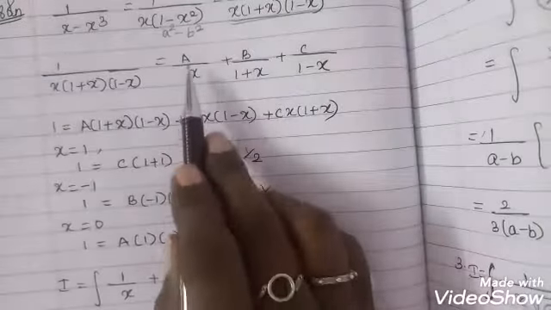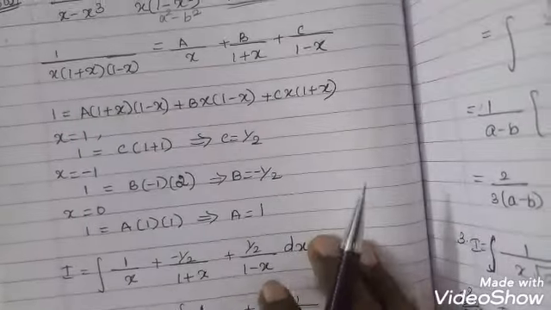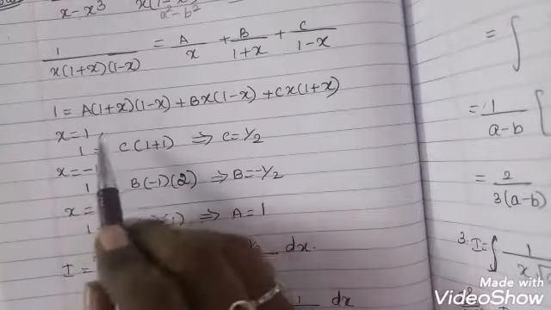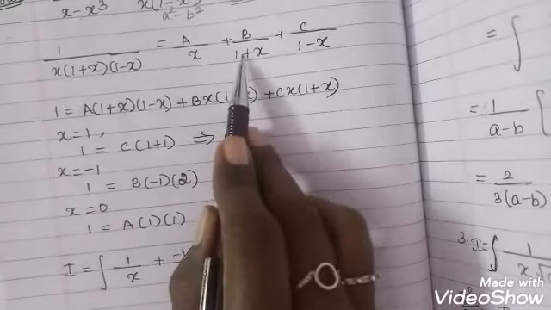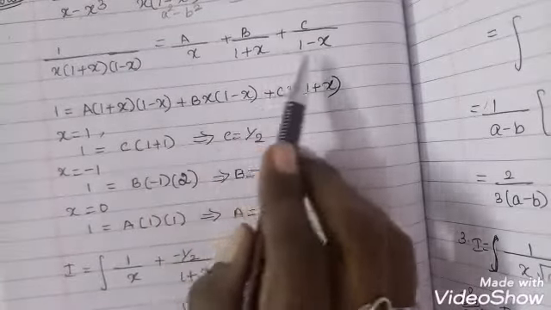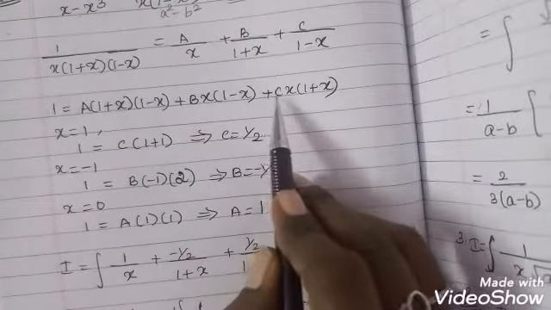So I'll have to find the values of a, b and c. In the earlier exercise itself, I've told you how to find the values of a, b and c: put the roots in this case. So you have 1 equal to a into 1 plus x into 1 minus x plus b into x into 1 minus x plus c into x into 1 plus x, when you take the LCM.